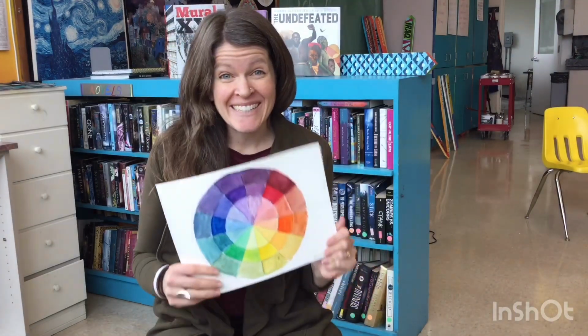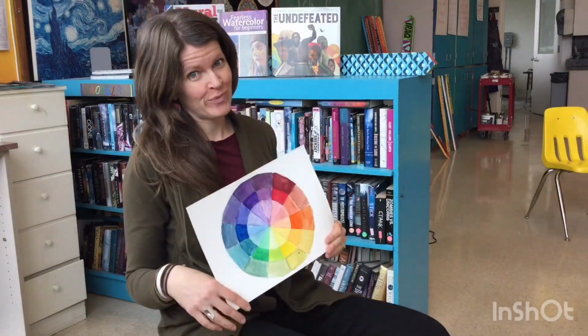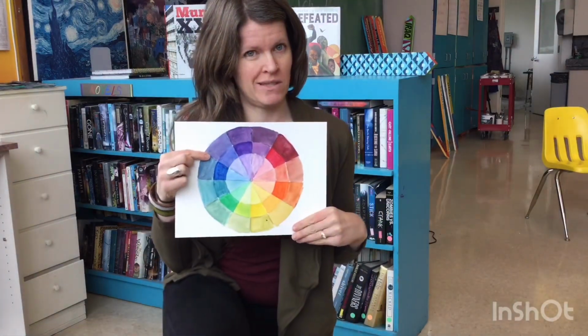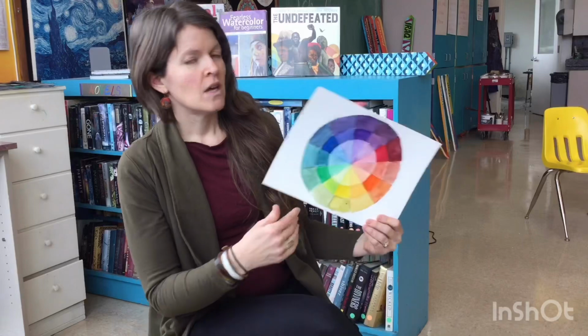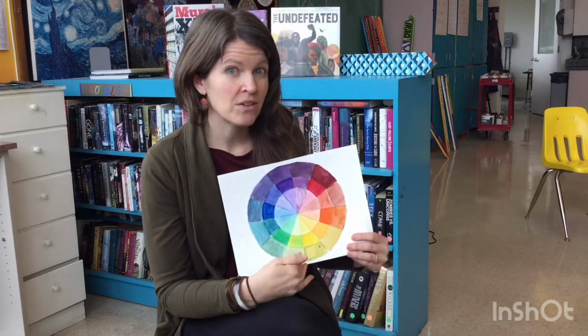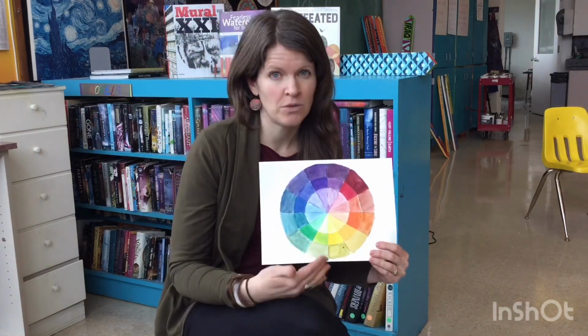Color theory is actually super trippy and really cool when you know something about it, all right? So let's start with naming this thing. This is called a color wheel. Understanding the color wheel and the relationships between the colors is really going to help you be able to mix paint or even colored pencils.